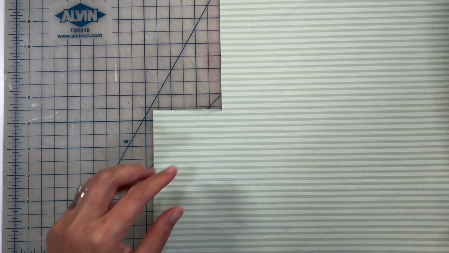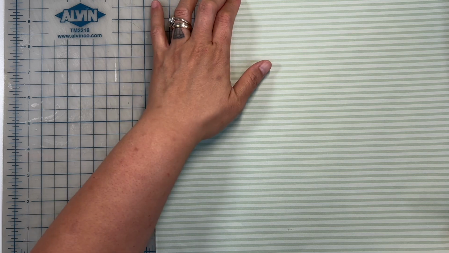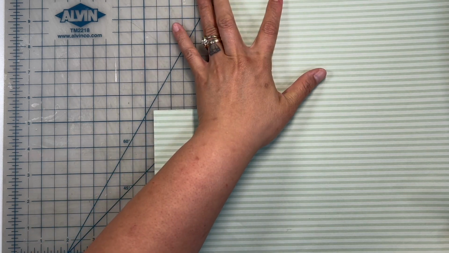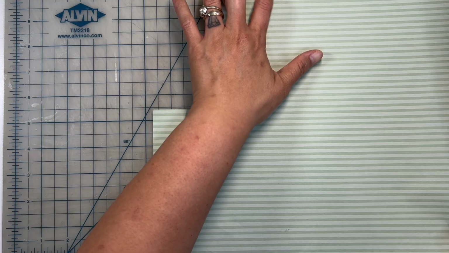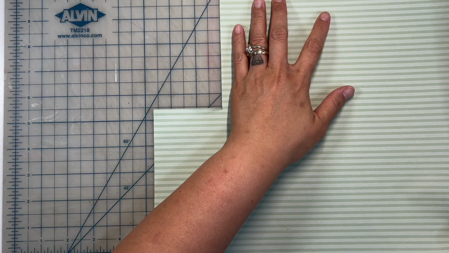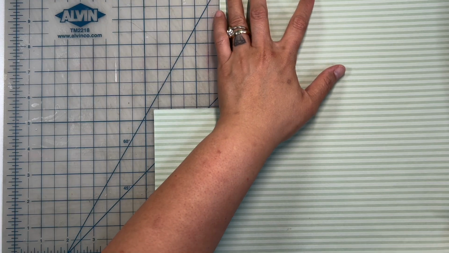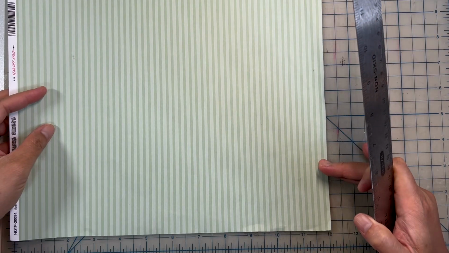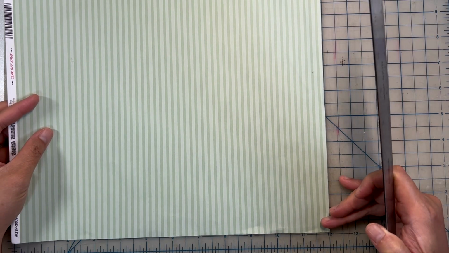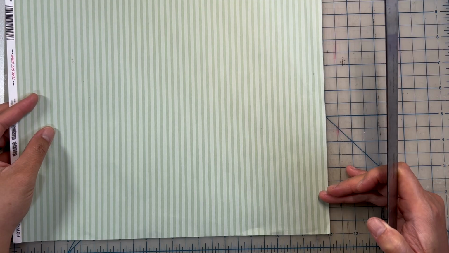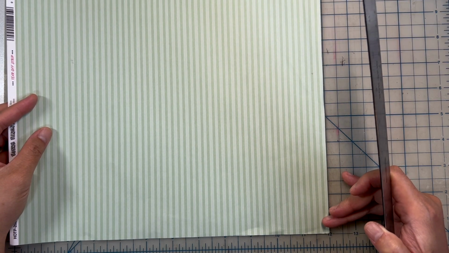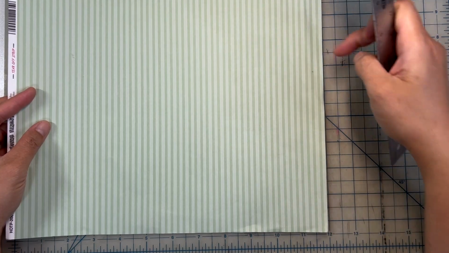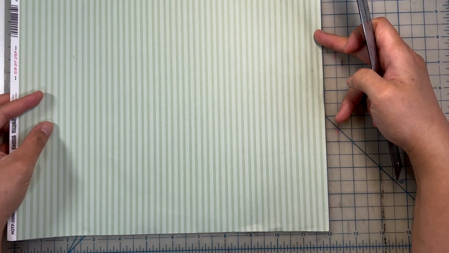Should I get it from the bottom? I'll just get it from here. So we need 1, 2, 3, 1, 2, 3, 4, so 12. Hold on, let's just do it this way. I don't think it's even.